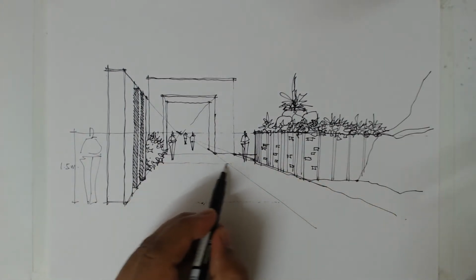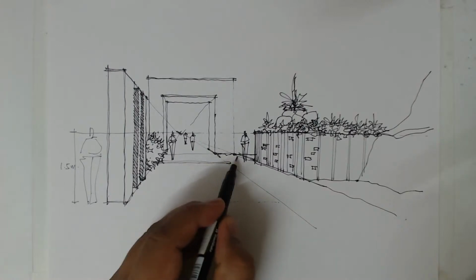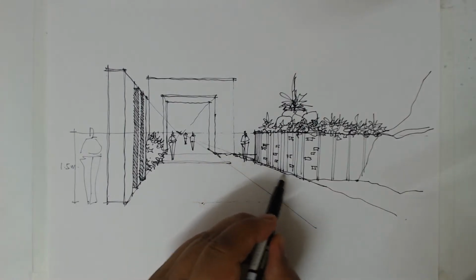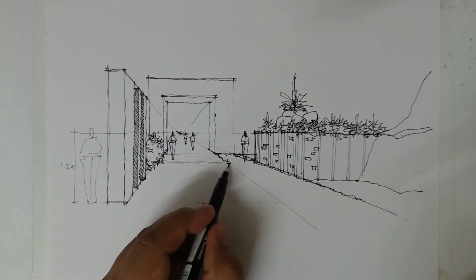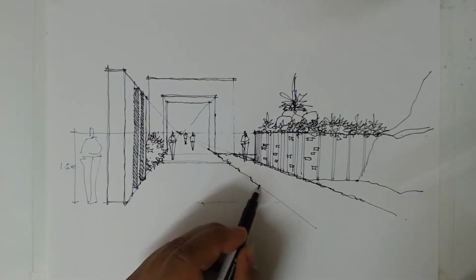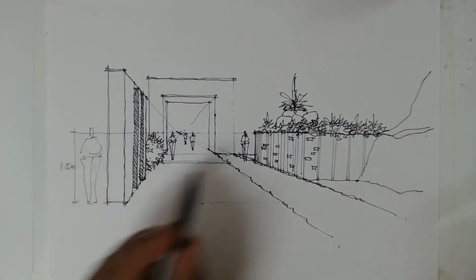So now this is the 3-meter street. So then you can introduce grass. So that is the grass. So then continue.